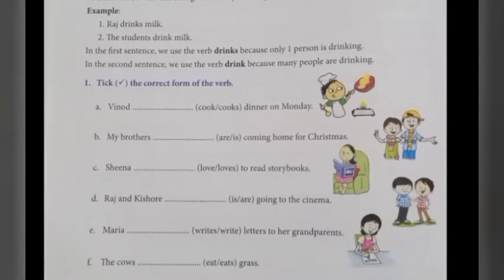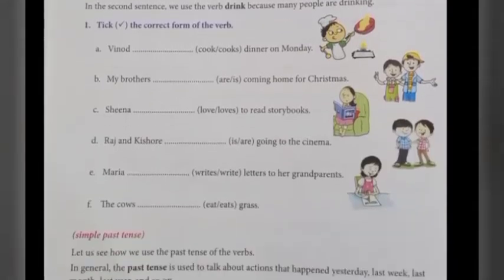See here, take the correct form of the verb. Vinod. So Vinod is singular. So what will come? Definitely s form, right? So Vinod cooks dinner on Monday. My brothers dash coming home for Christmas. My brothers. So it is plural. So definitely no s form. That means are will come. Okay. Yes, I think you have understood what is subject verb agreement.